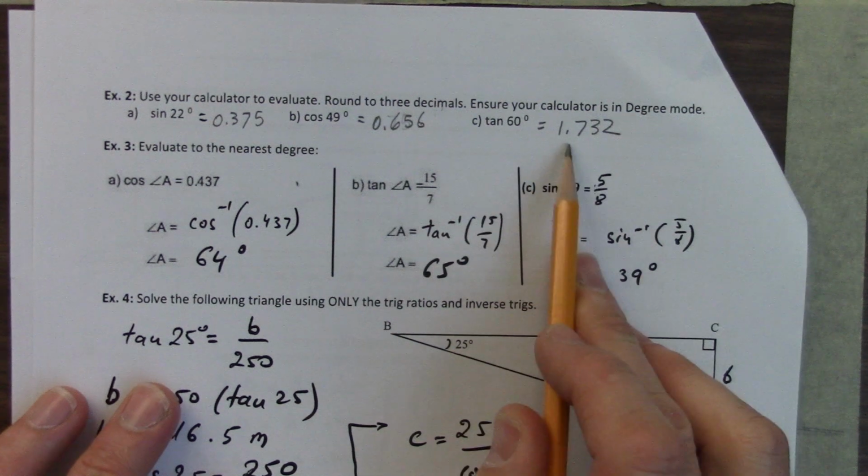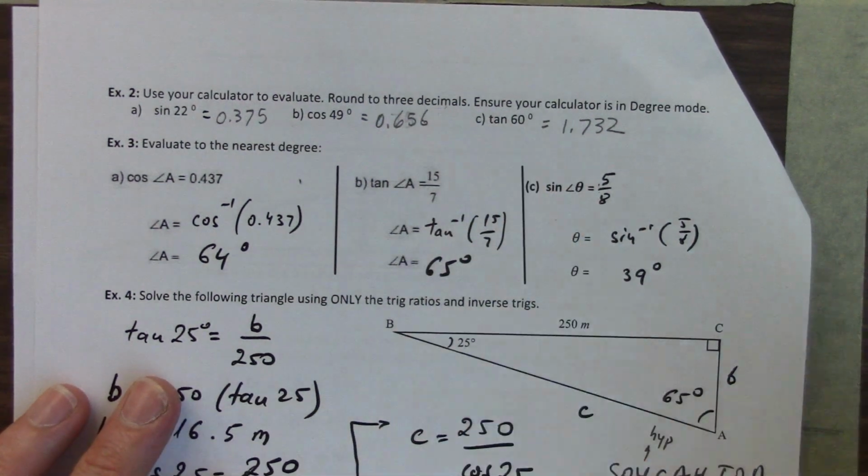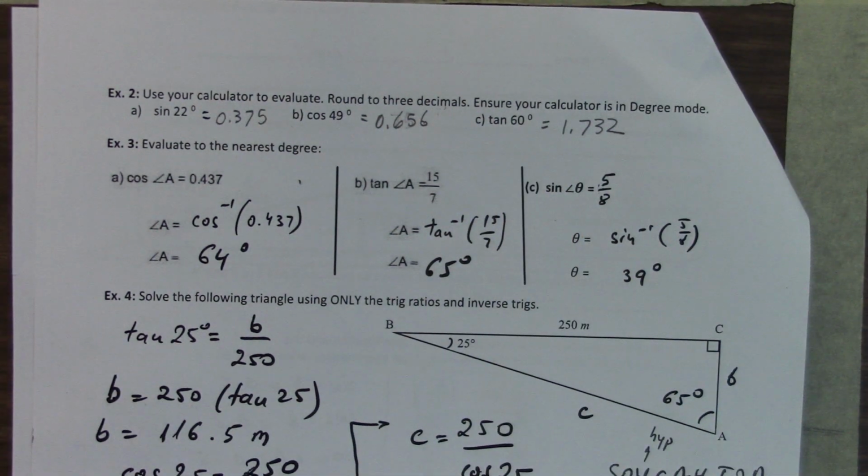Okay, Alan, how come tan can be a positive value here? Like above 1. Why? It tells you something about the two sides that tan's looking at. Oh, it's talking about SOH CAH TOA.